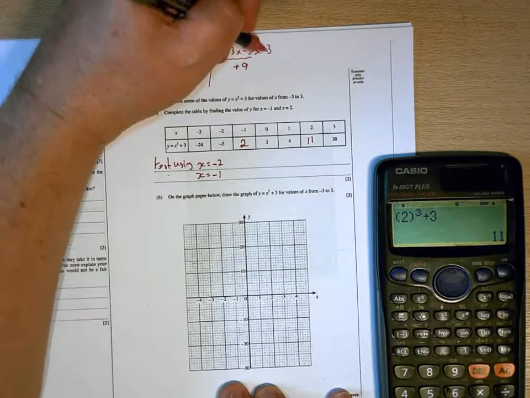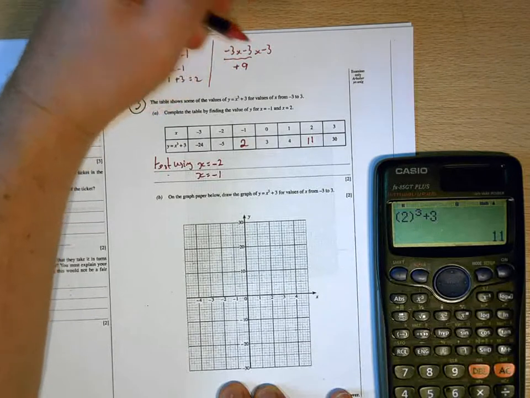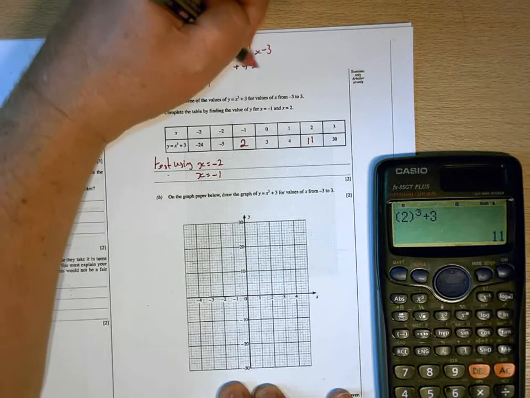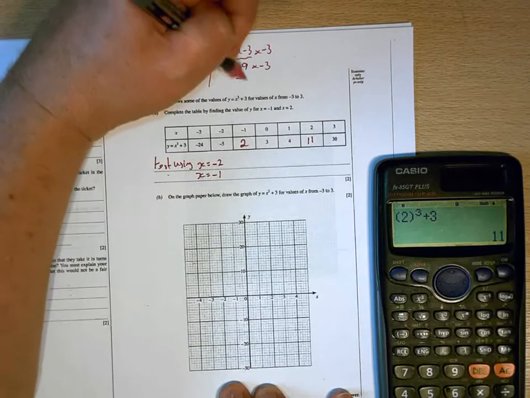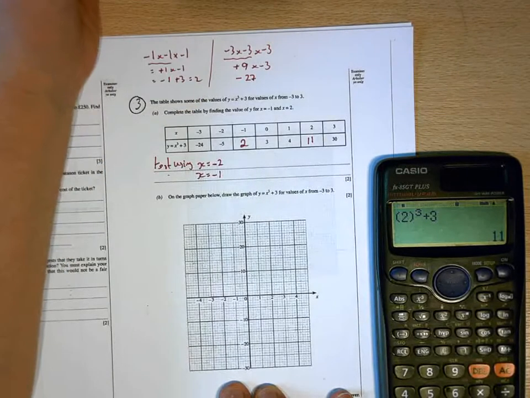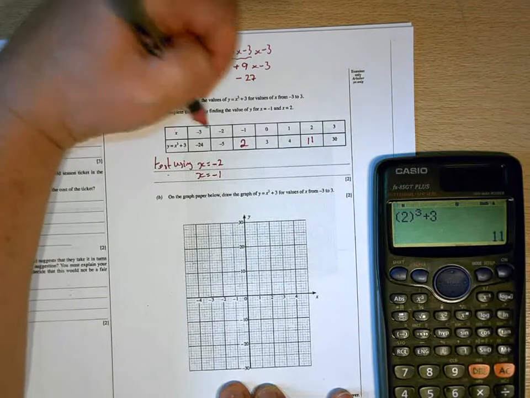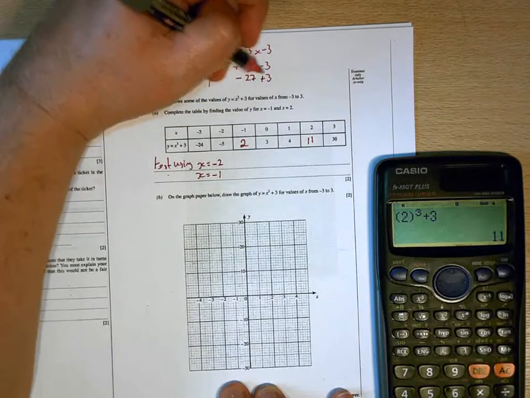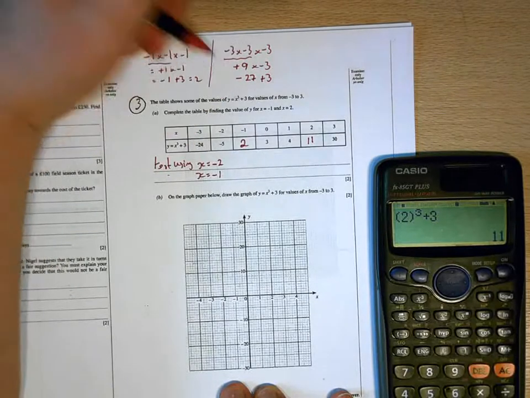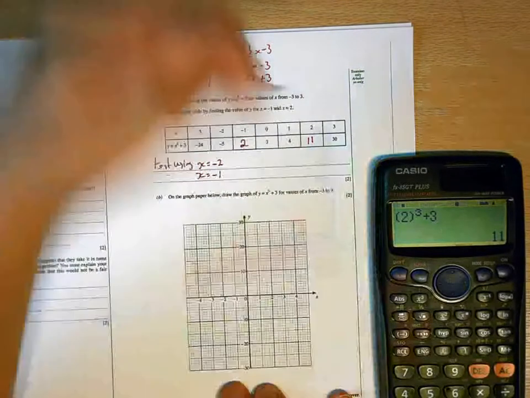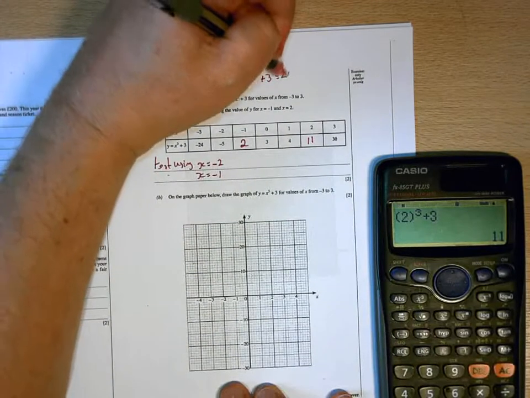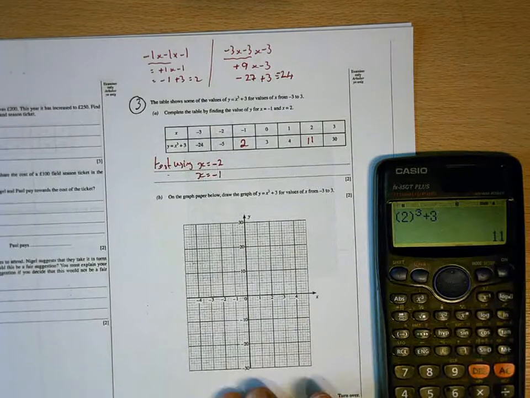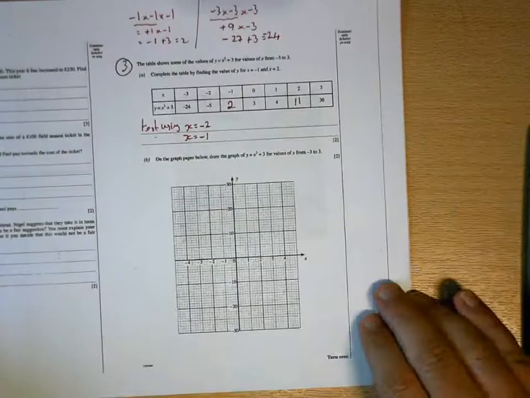Nine times 3 is 27. Plus times a minus is minus, so we get -27. To the -27, we need to add 3. Minus 27, add 3 is -24. Okay, so that's how that would work if we weren't allowed to use the calculator.